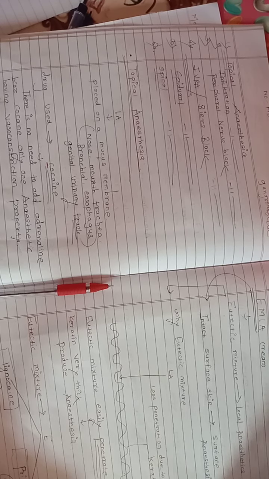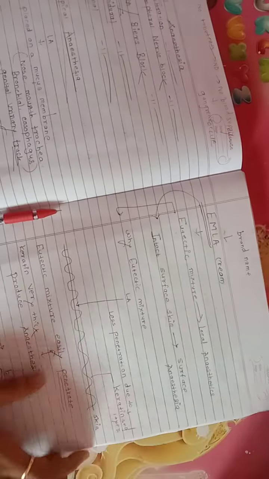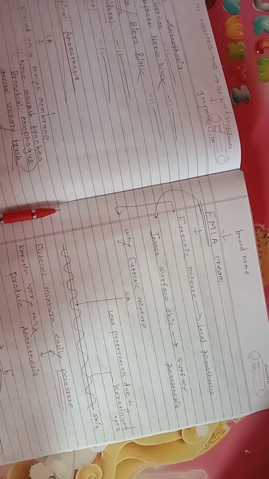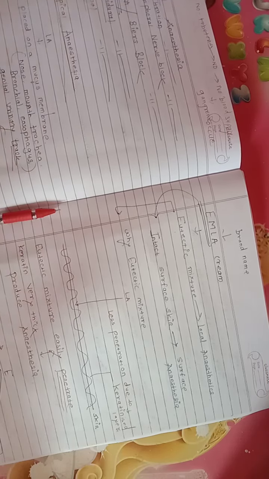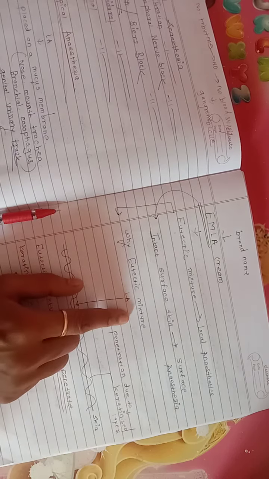Then in this topical anesthesia, we use EMLA cream. EMLA is the brand name of that cream. EMLA is a eutectic mixture. Eutectic mixture is applied on intact surface skin, that is, no broken skin. And why is eutectic mixture used?